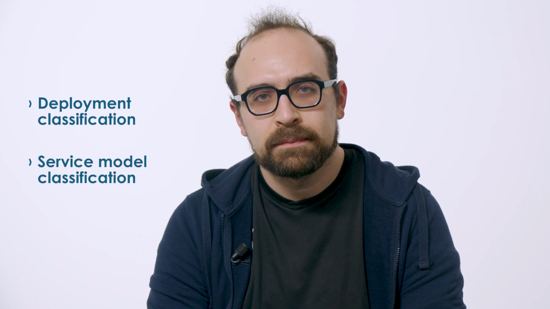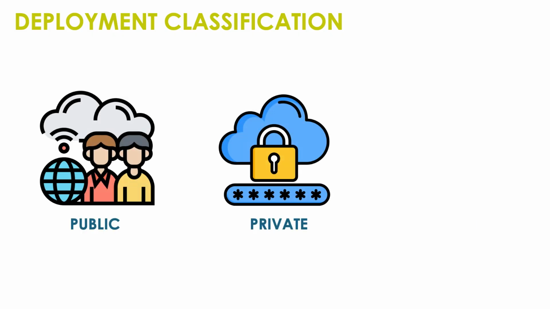Today we will talk about two ways we can classify the cloud. The first one is the deployment classification. The other one is service model classification. When it comes to different types of cloud computing models, the first distinction we can make is between public, private, and hybrid clouds. Each model provides different levels of control, security, and flexibility, depending on your needs.